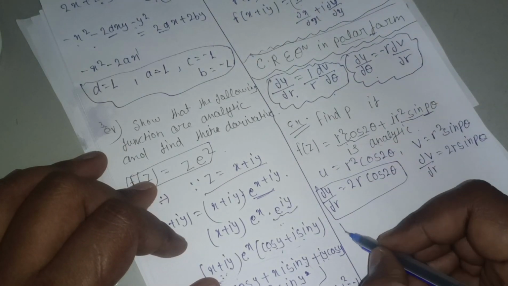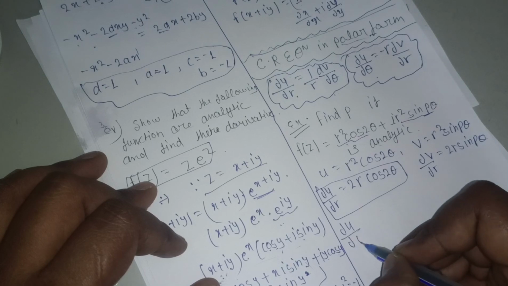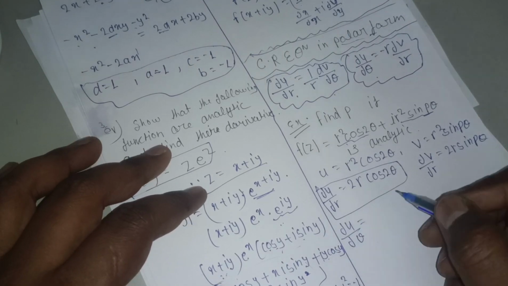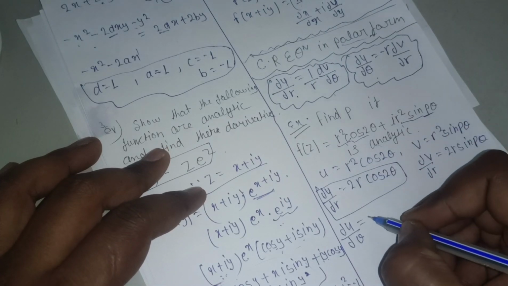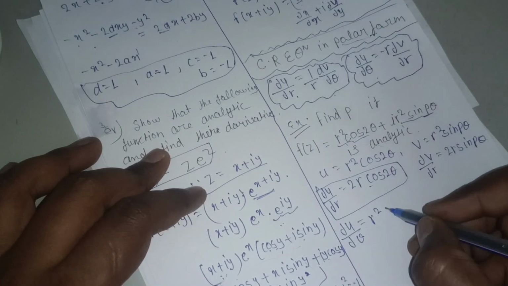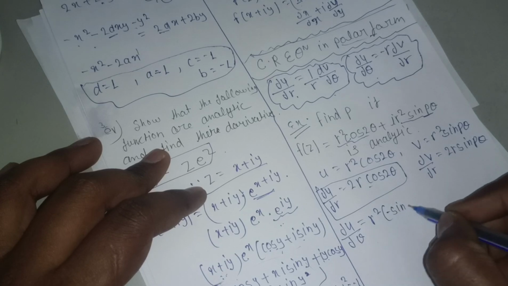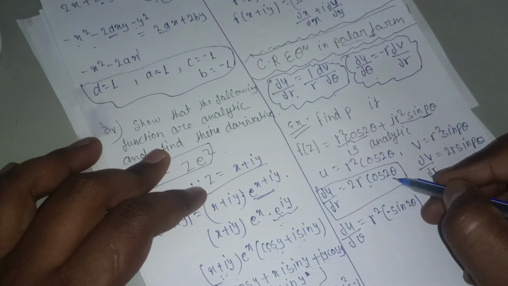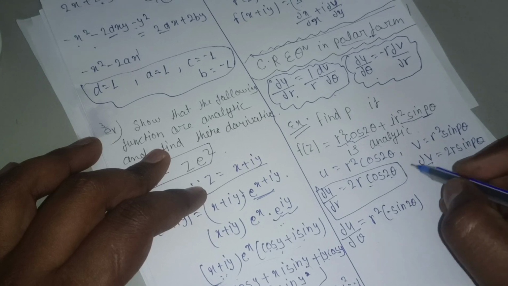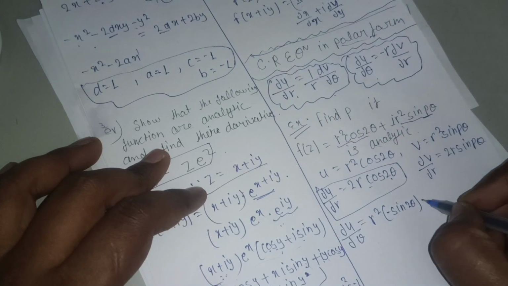Okay, and what about del u by del theta? Del u by del theta is equal to r square as it is, minus sin 2 theta. Now remember, we will apply the chain rule. Here is 2 theta, so the differentiation of 2 theta with respect to theta will be 2.